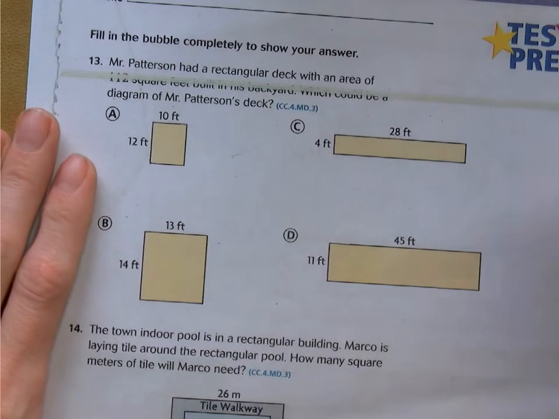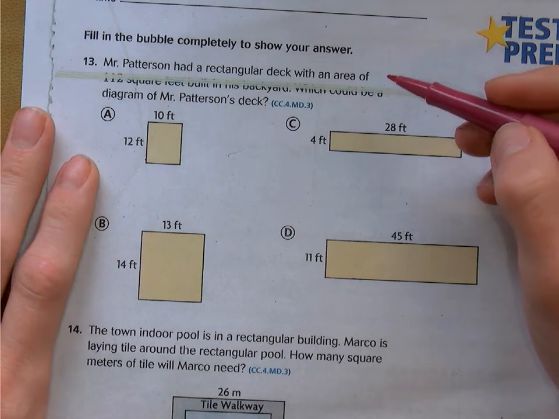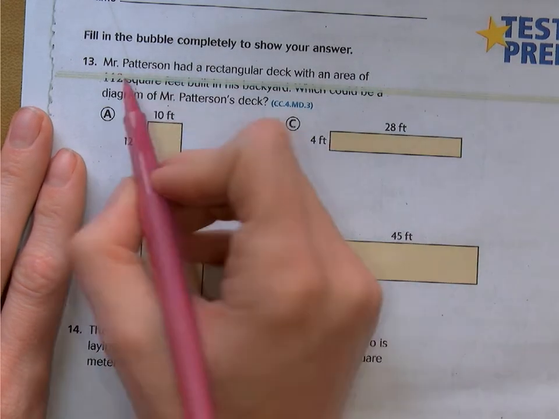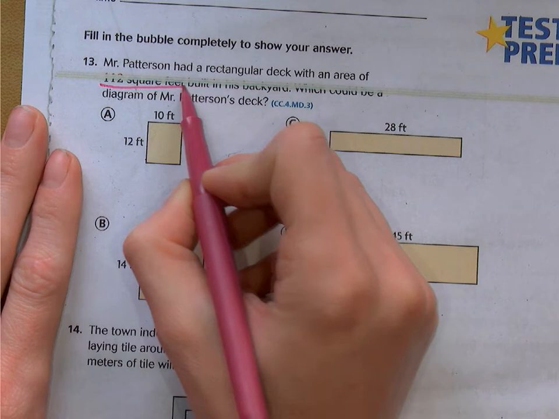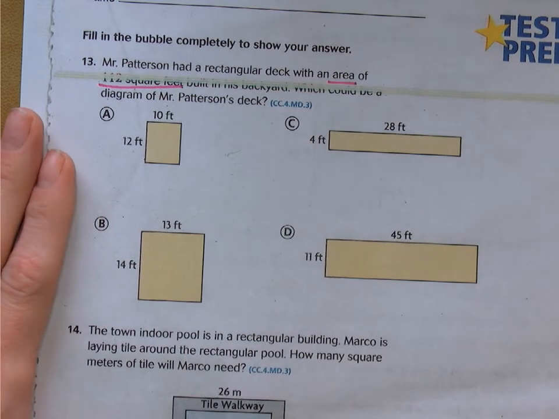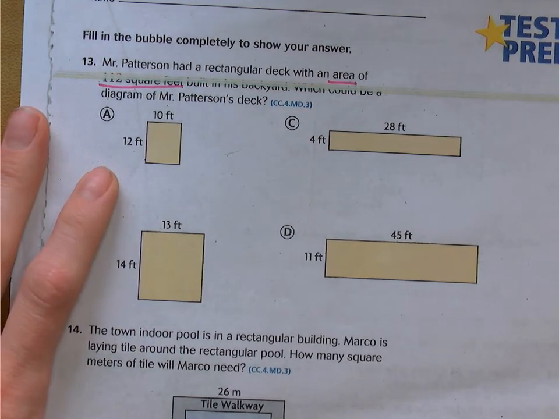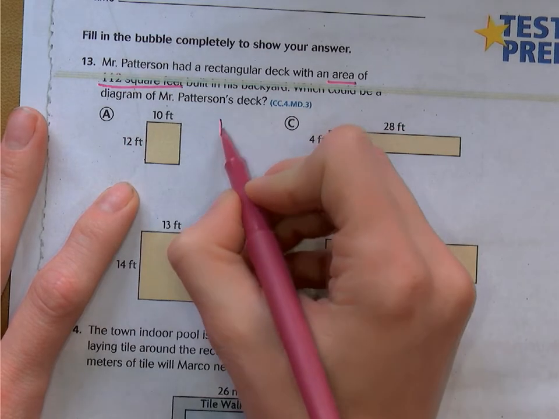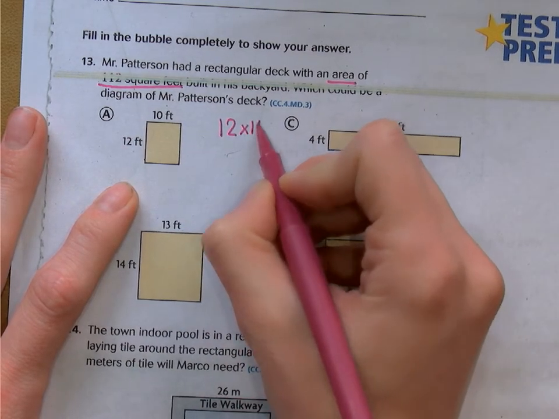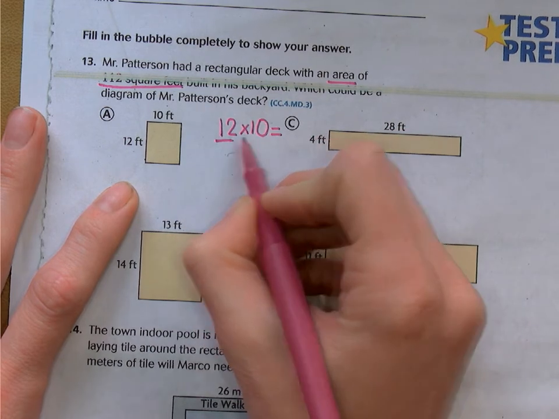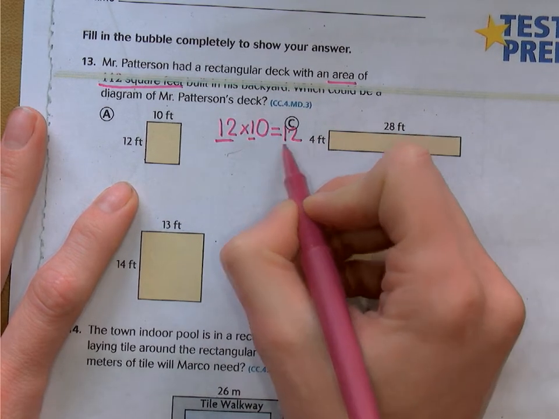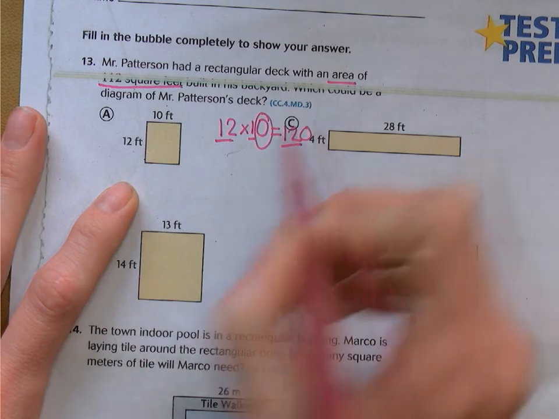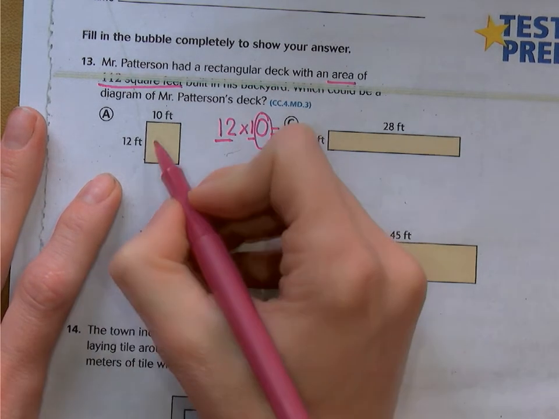Okay, 2 more problems. Okay, Mr. Patterson had a rectangular deck or patio outside your house with an area of 112 square feet. That is the area. What could be the diagram of Mr. Patterson's deck? I need it to equal 112. So which one of these equals 112? 12 times 10. 12 times 10. That's a basic fact. 12 times 1 is 12. Add a 0. What would that one equal? 120.